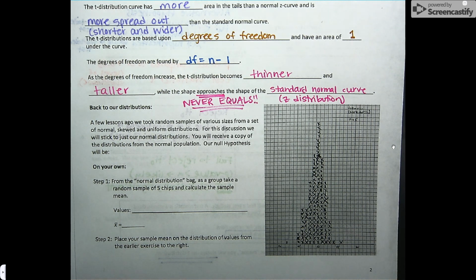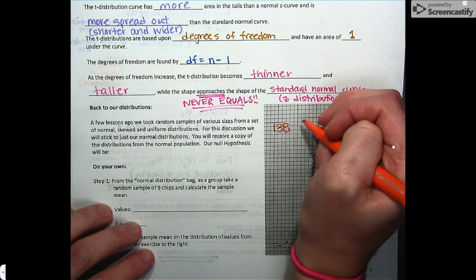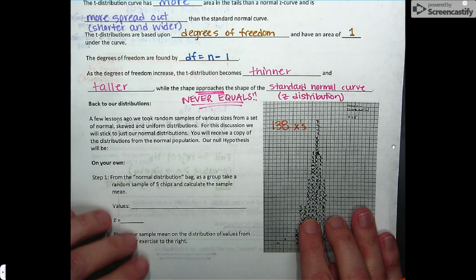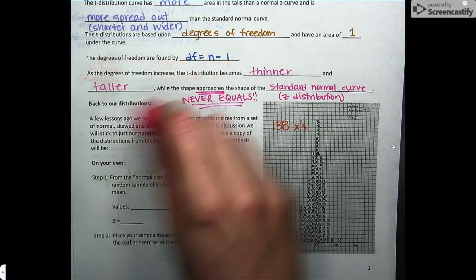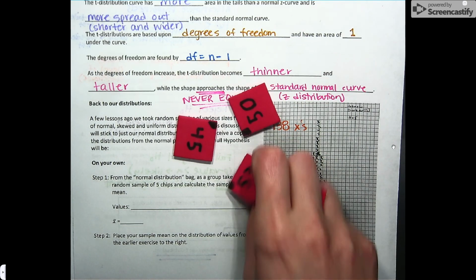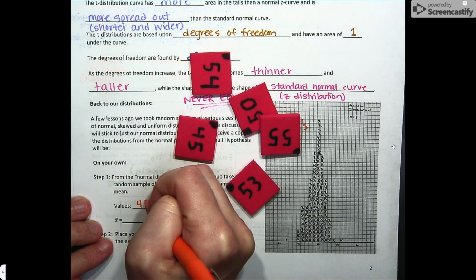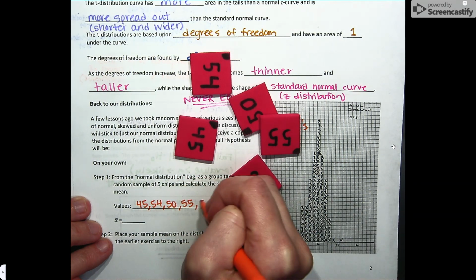So we are going to talk about the normal curve and we're going to take some values out. First of all, I did count up these x's for you, because I'm so nice. There's 138 x's. So we know that there are 138 data values. So we're going to take another 5 out. I'll do that, shaking it up, mixing them, making sure I get a nice random sample. So there's 1, 2, 3, 4, and 5. And I'm going to record these values right here. So I have 45, 54, 50, 55, and 53.